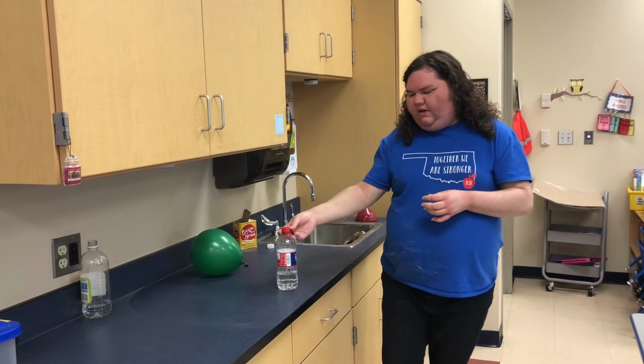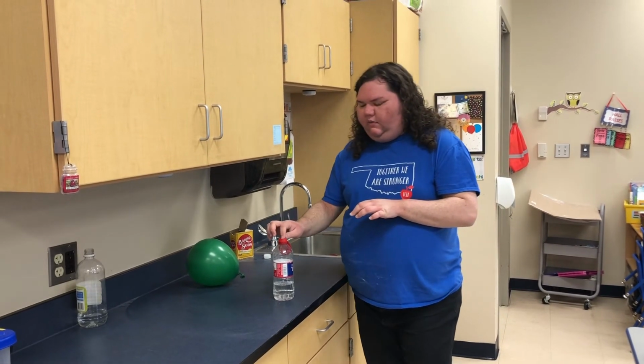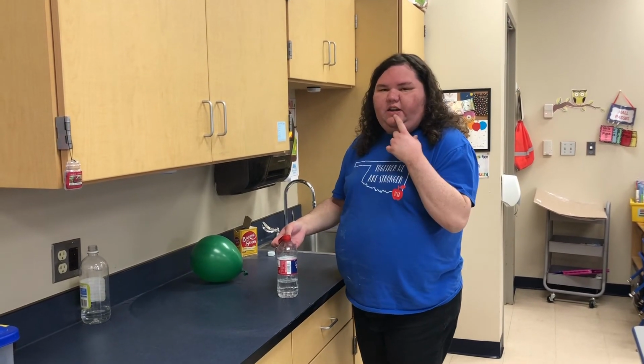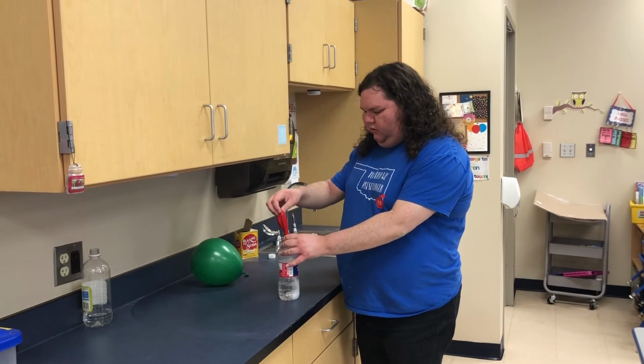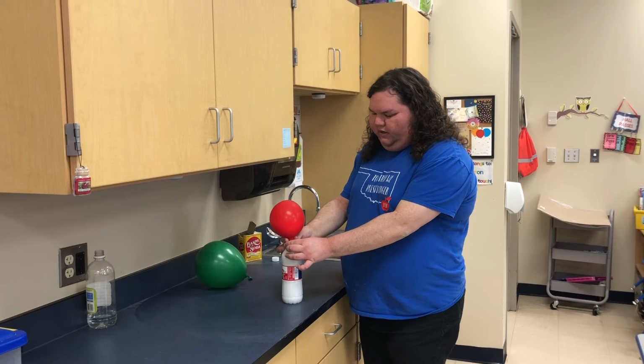When we release the baking soda down into the vinegar, it should start a reaction that will create carbon dioxide that will blow up the balloon, just like I blew up the green balloon from the carbon dioxide expelled from my breath. All right, let's see if it works. It's reacting and our balloon is blowing up.